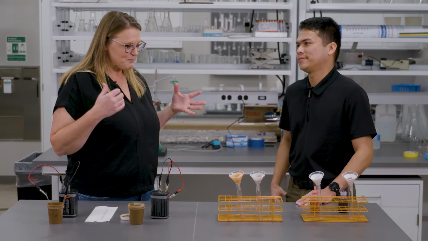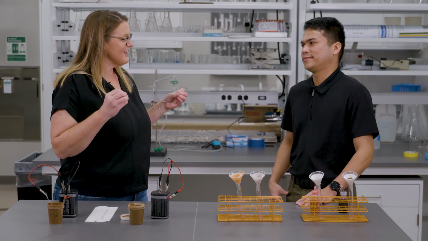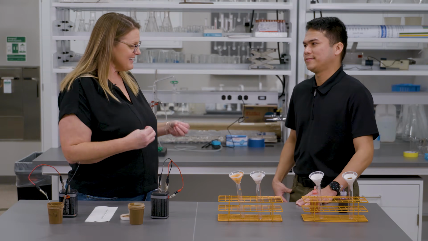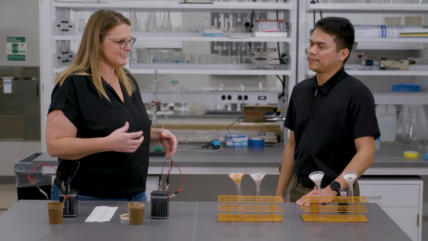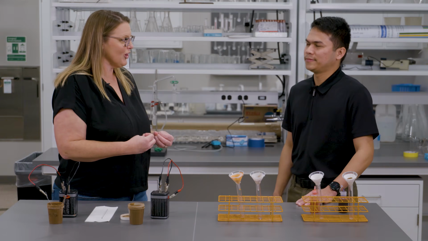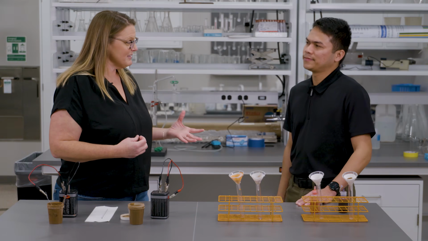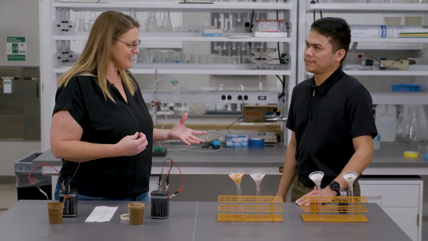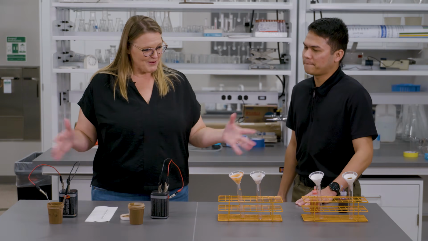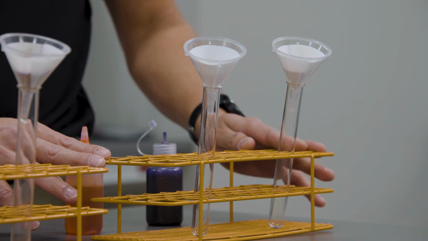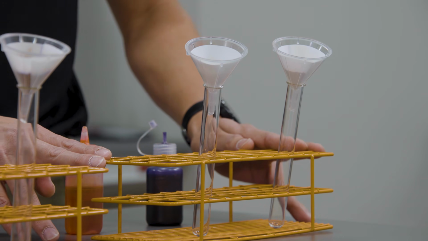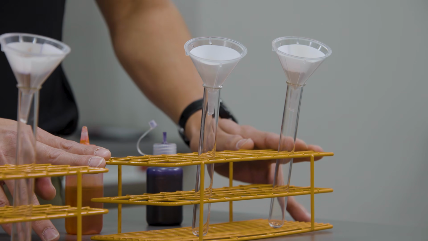So Mark, today we're talking about soil's net negative charge, right? Yep, absolutely. A lot of times I don't think we realize that soil has an electrical charge, but it's really fundamental and important in soil chemistry. So let's talk about what you got set up here for us. Thanks for that, Casey. What we have here are setups mainly to see that the net charge of the soil is negative.